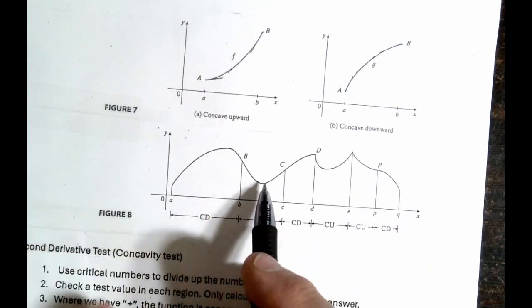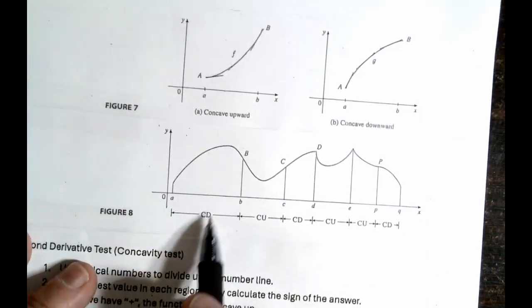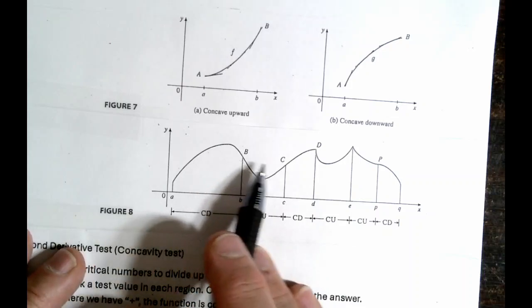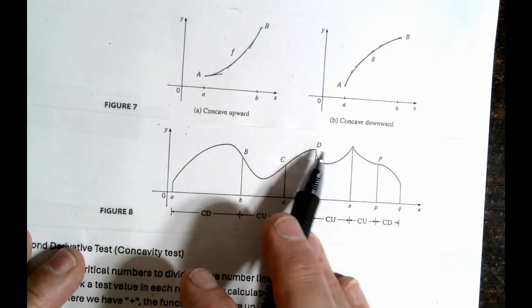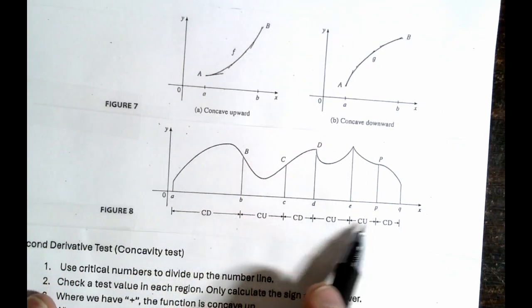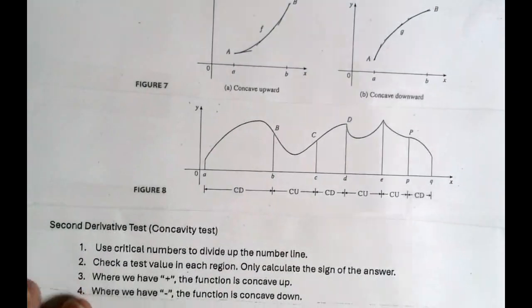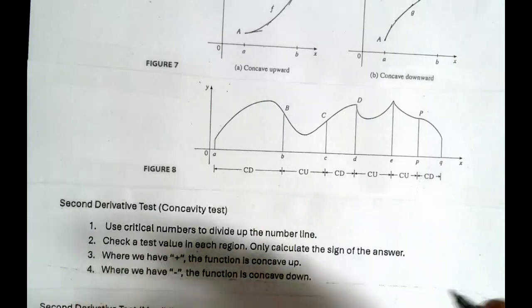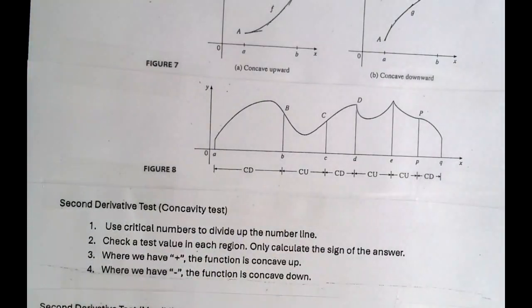Now where the concavity changes, that's an inflection point. So you have an inflection point there, there, there. You don't have one there, but you do have one there. And now you'd have to take those x values and plug them into the original function to get the y coordinate for your inflection point.